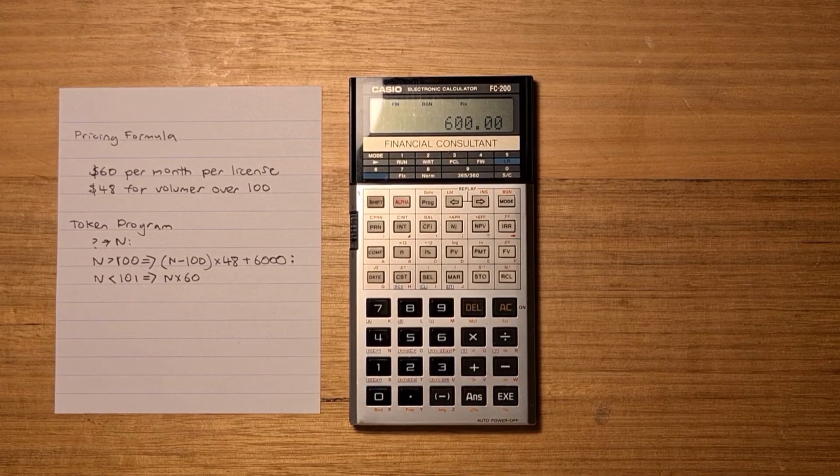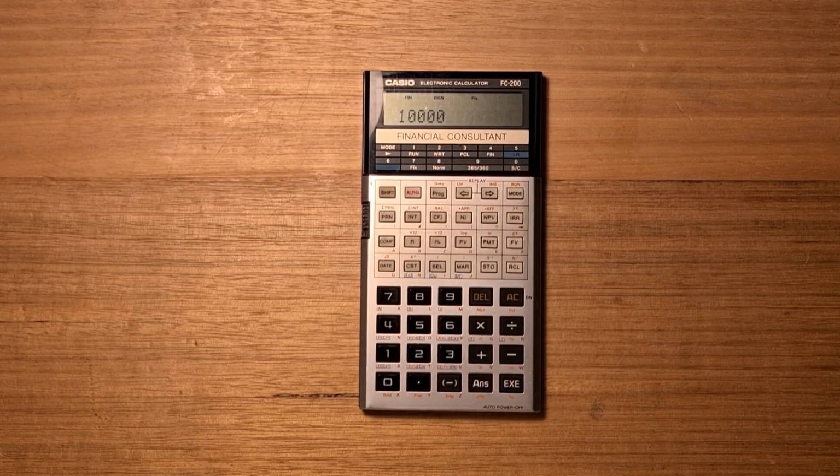And I really like this tokenized programming language. It's very compact since it doesn't have any keywords. And it's a bit more user-friendly than keystroke programming on an HP or TI calculator. So in summary, I think Casio really nailed the FC-200 in 1987. The combination of the power of its equation editor, its tokenized programming, and the financial calculations, in my mind, makes it one of the best financial calculators ever released.